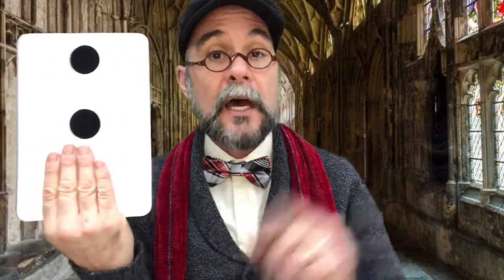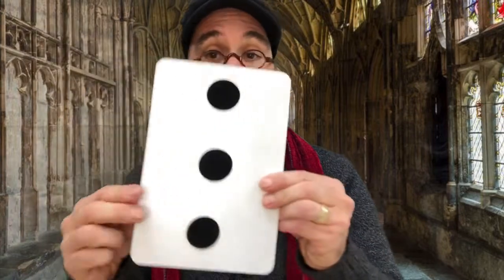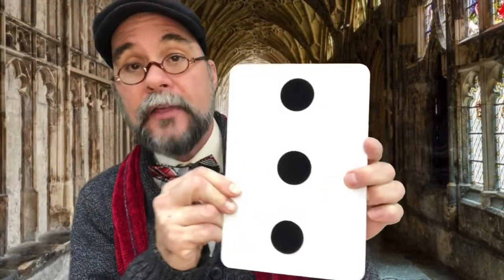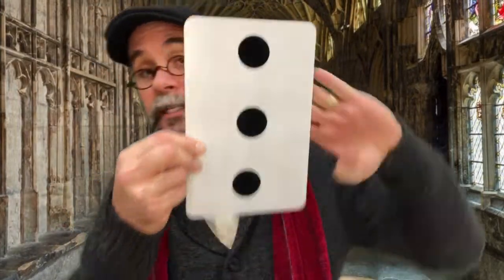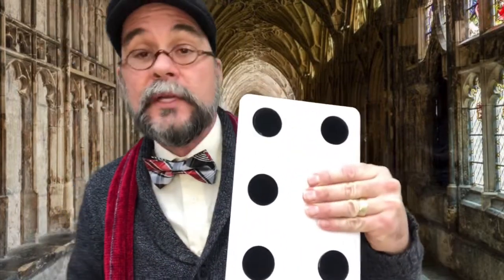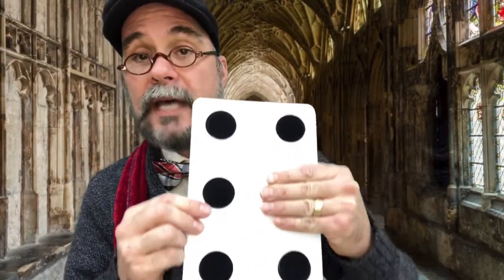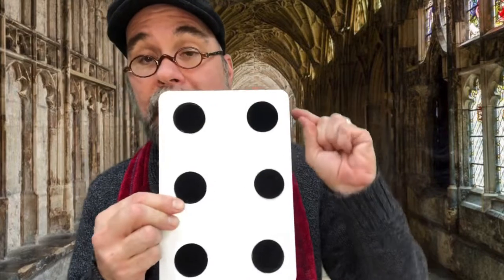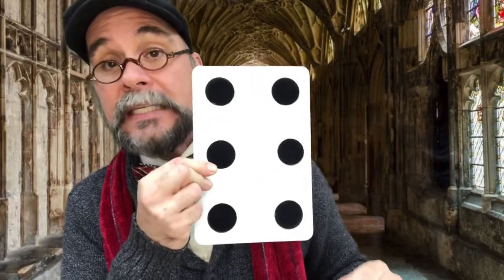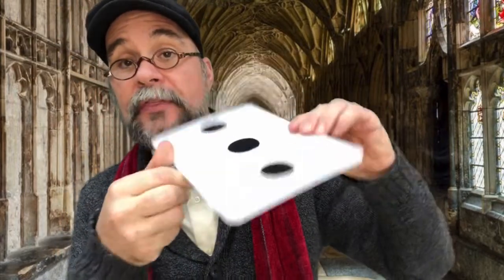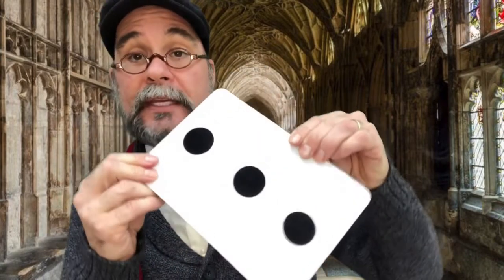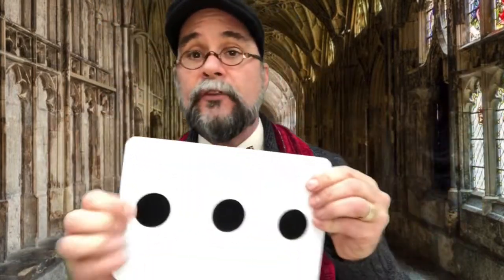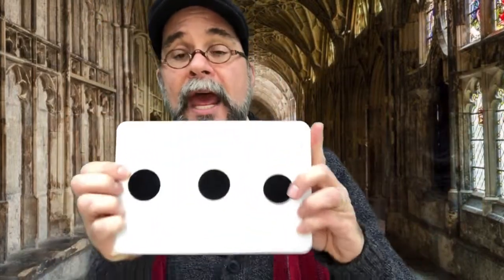He says, my dear sir, move your hand once more, if you would be so kind. And I do. And he says, you see, there really are 3 dots on this side. He says, turn the card over. And so I do. He says, move your hand one more time, and I do. He says, aha, you see, there really are 6 dots on this side. And if you have 6 dots on this side and 3 dots on this side, things are very, very confusing now indeed. And that is the problem when it comes to argumentation.